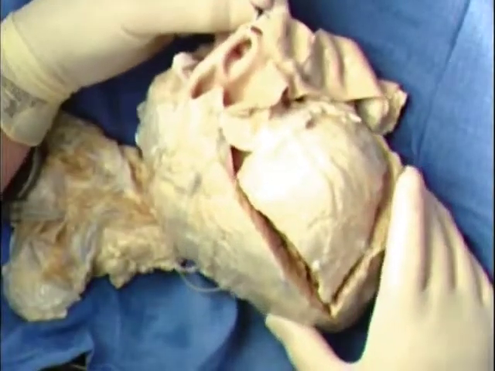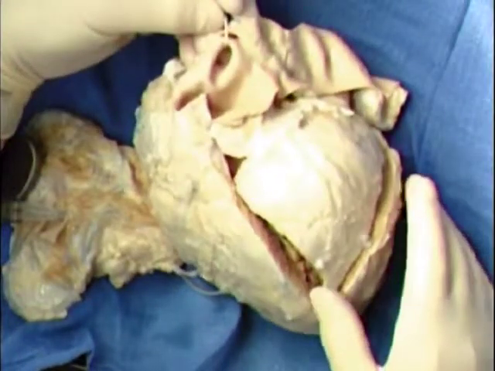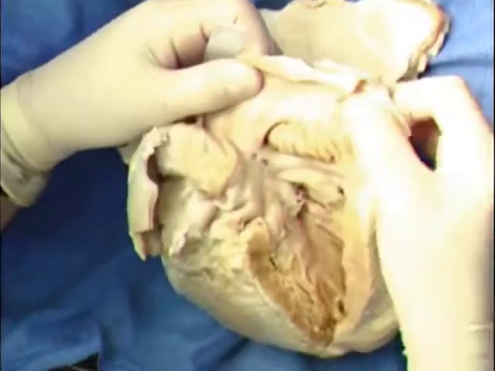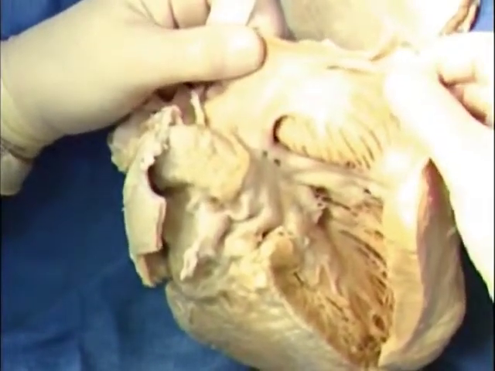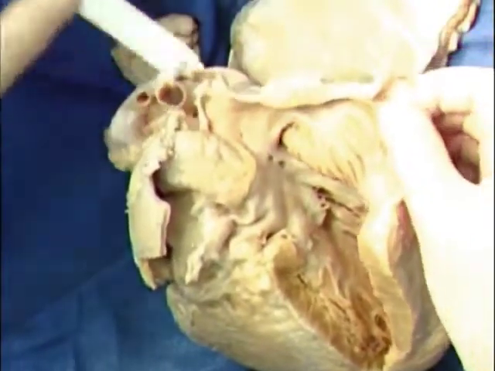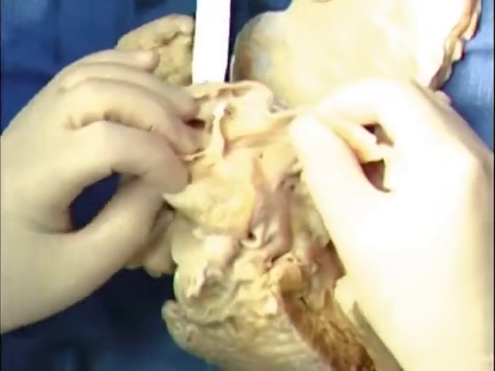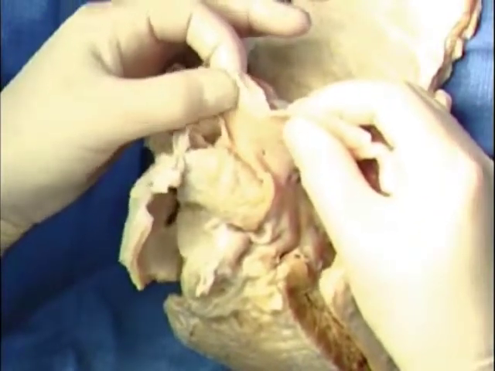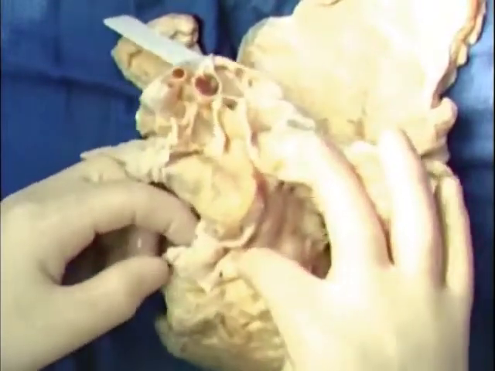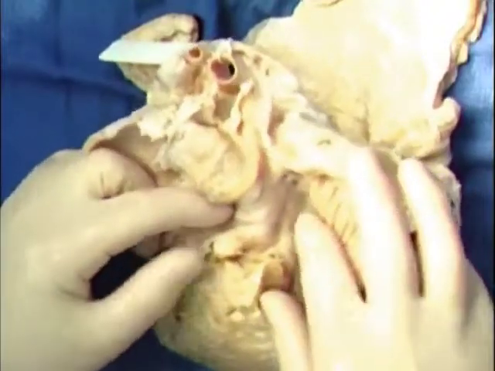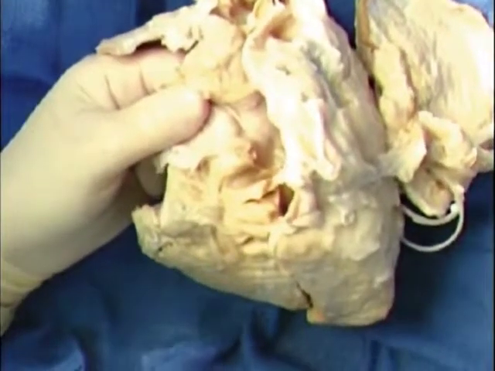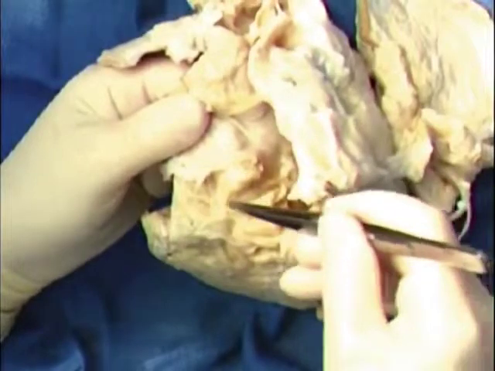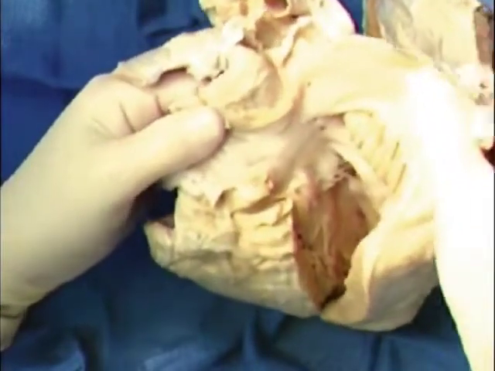So the topic for this discussion is congenitally corrected transposition. Here, as you see, superiorly and to the right, we have the morphologically right atrium. Coming into the morphologically right atrium is the superior caval vein. The inferior caval vein is coming in here. And there is the third channel that has been opened here, running around the left atrioventricular junction, the coronary sinus.